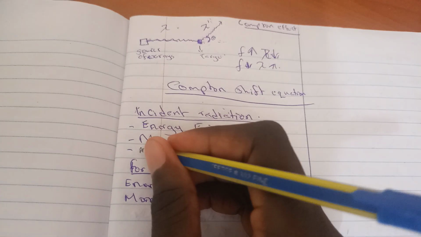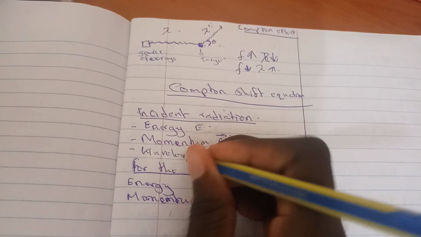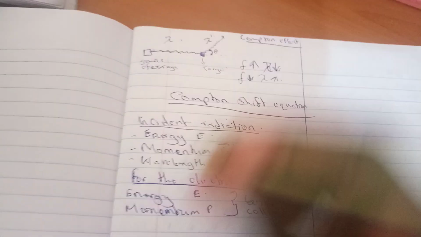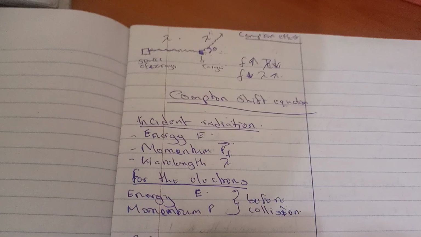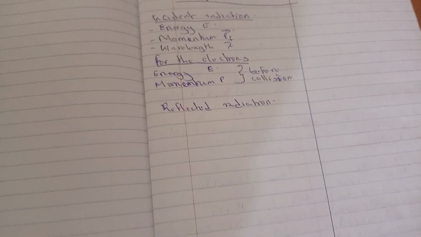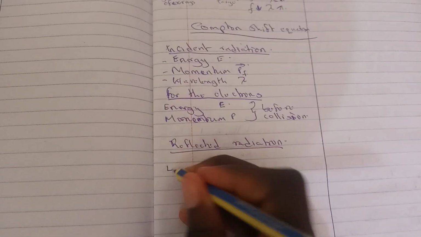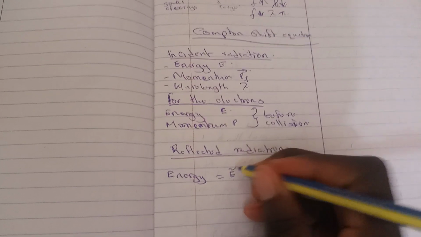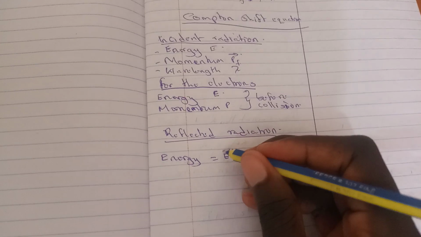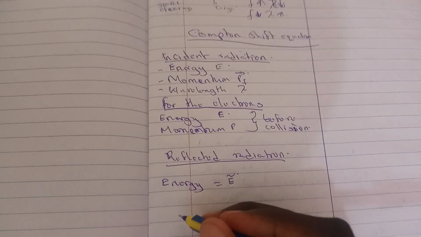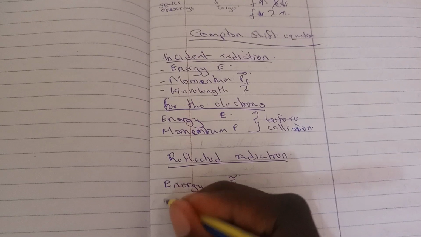This one has got wavelength lambda, and now this one, the reflected radiation, has got energy, let's call it E prime, and it has got a momentum.